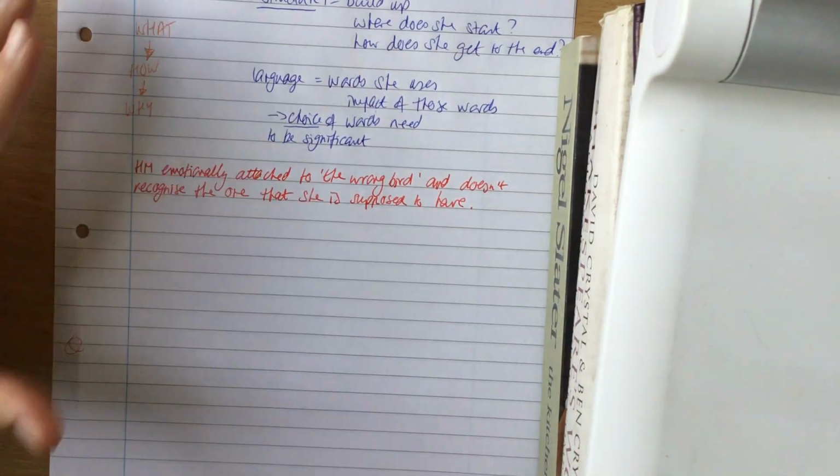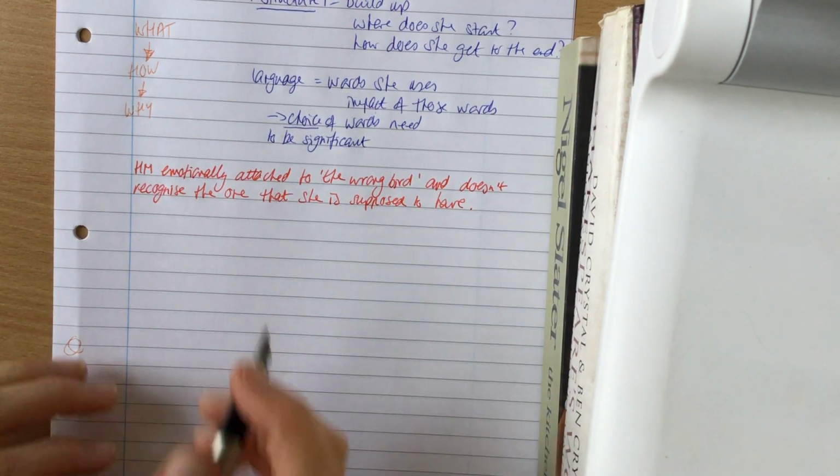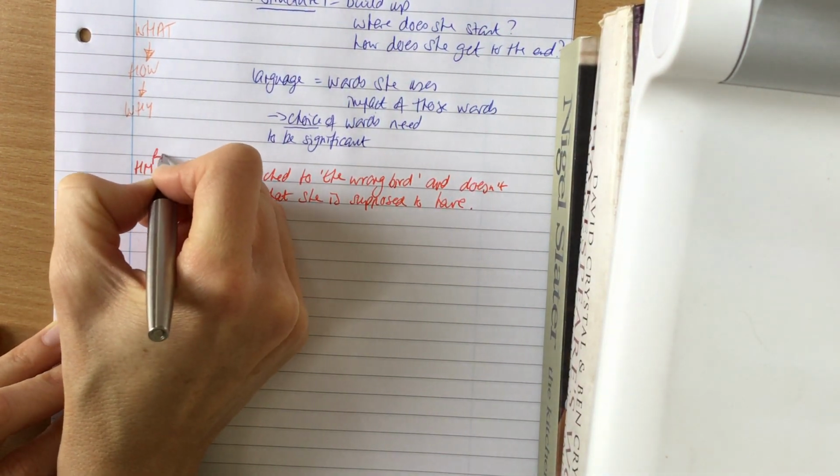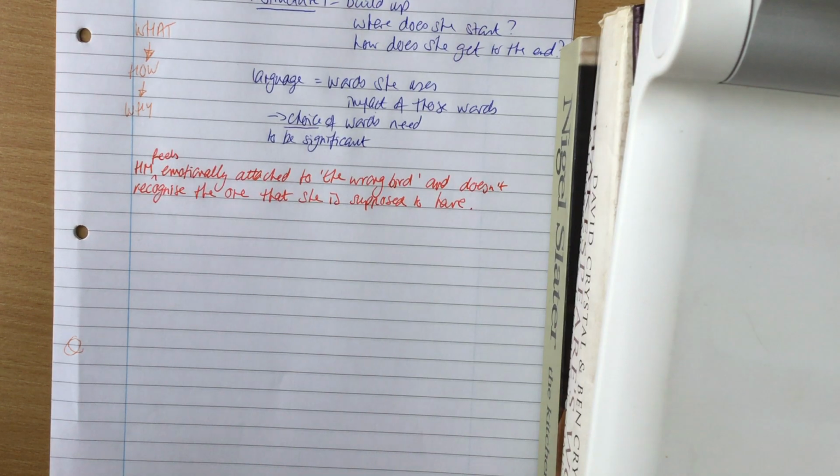There you are. HM is emotionally attached to the wrong bird and doesn't recognise the one she is supposed to have.